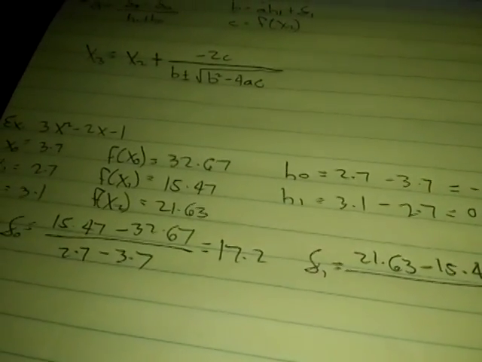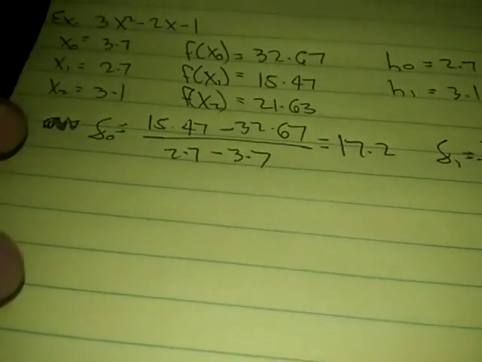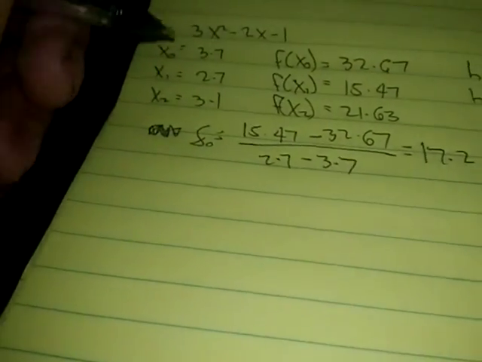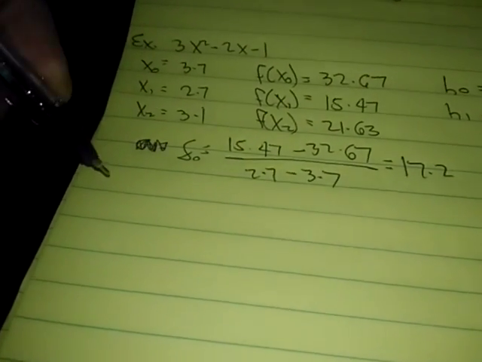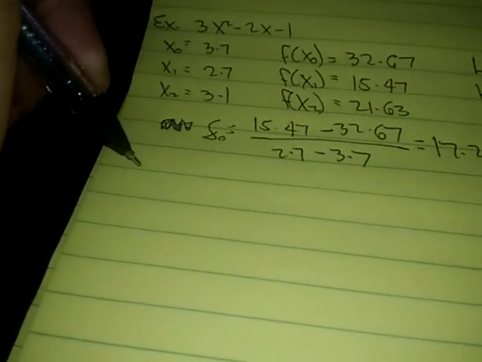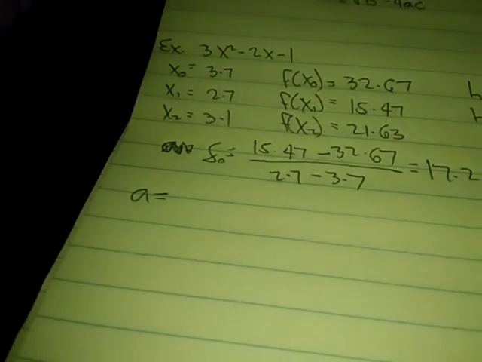Over x2 minus x1, so 3.1 minus 2.7. You will get the value of 15.4. After nito makuha natin yung delta, proceed na tayo sa value ng a, b, and c. First, a equals delta 1 minus delta 0.